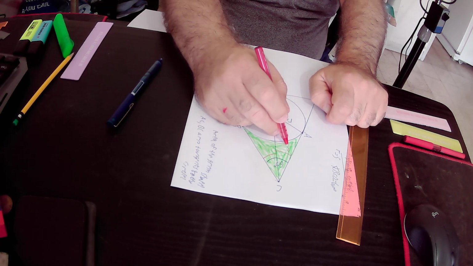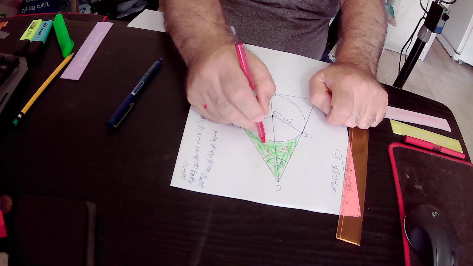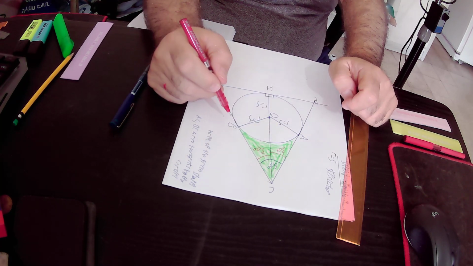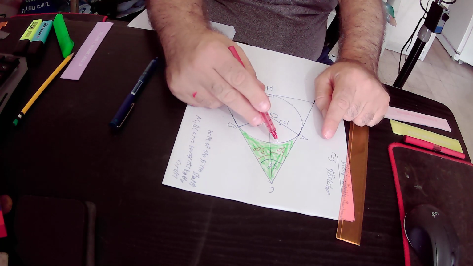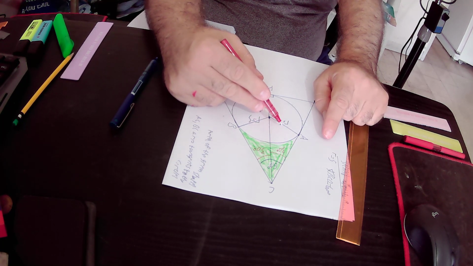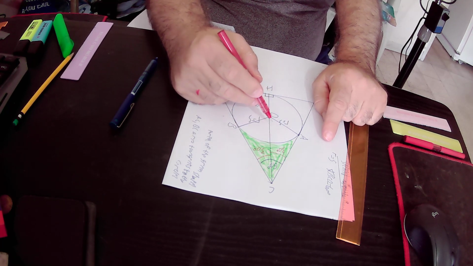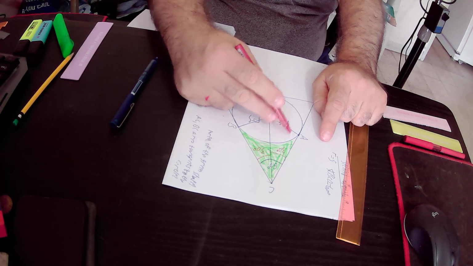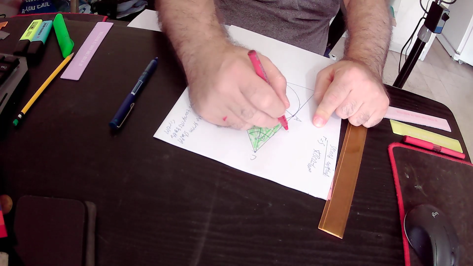So this angle is 30 degrees and this angle also equals 30 degrees. In the right triangle ACO, we know that tangent 30 degrees equals AO over AC. After we solve this simple equality, we get that AC equals 5 times root 3 units.